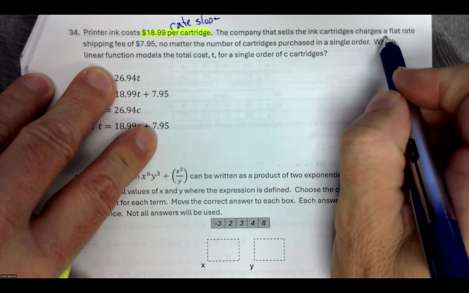Well, when we multiply we add our exponents. So this is going to be y cubed plus 1. 3 plus 1 is 4, so this is y to the 4th.